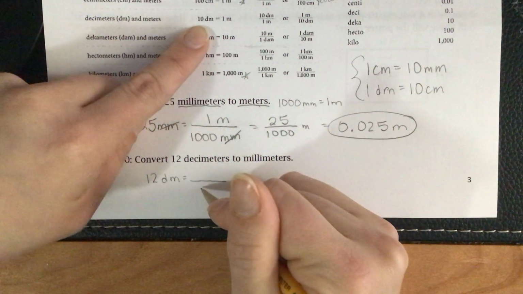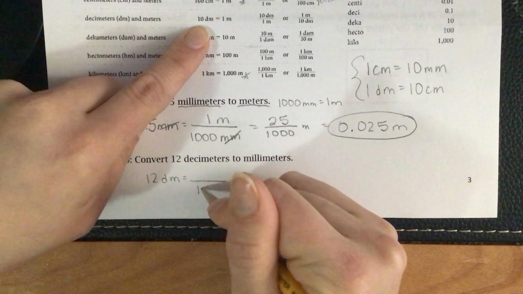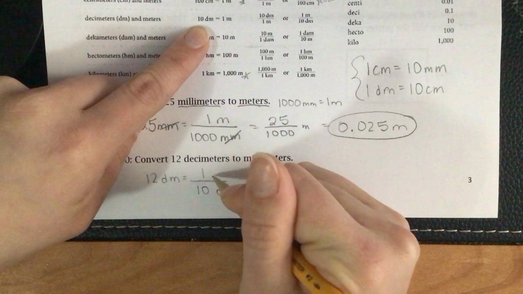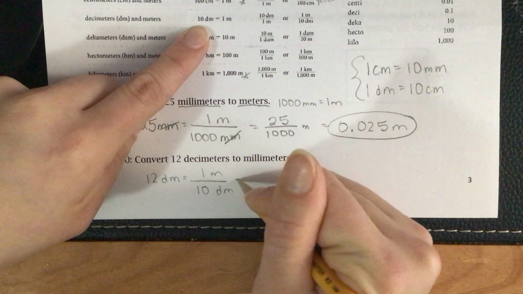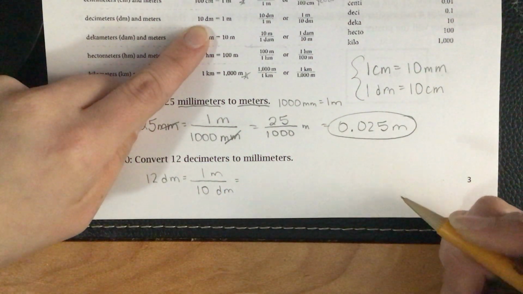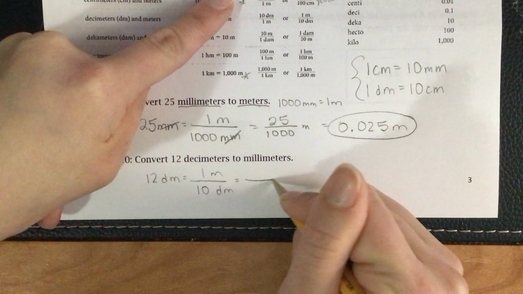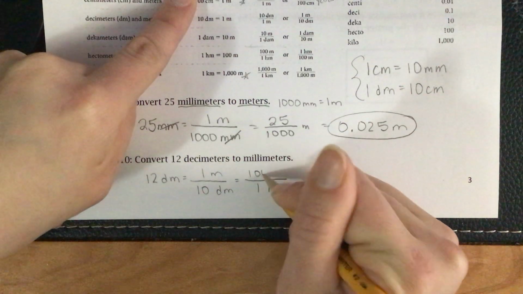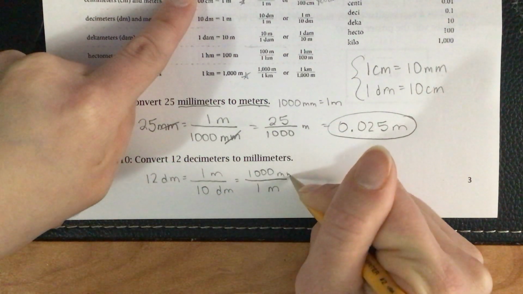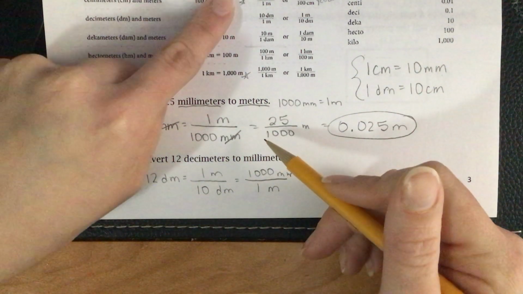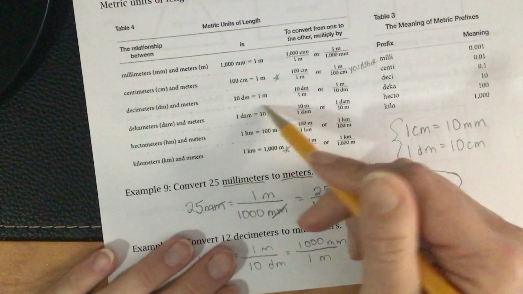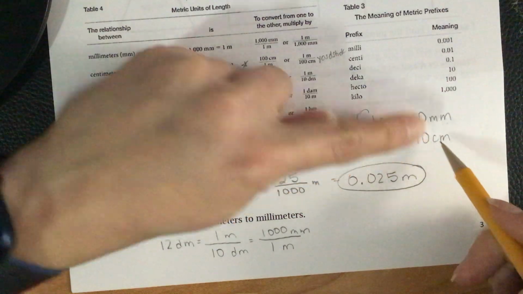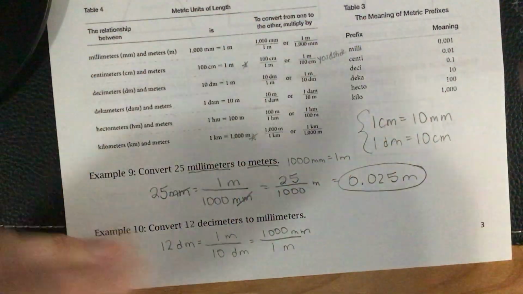Well, let's start with 10 decimeters is equal to 1 meter. And then we know 1 meter is equal to 1,000 millimeters. Because we're able to use this conversion, we could use this one up here, or we could use this one and have gone from decimeters to centimeters and centimeters to millimeters. Either way, it would have worked.